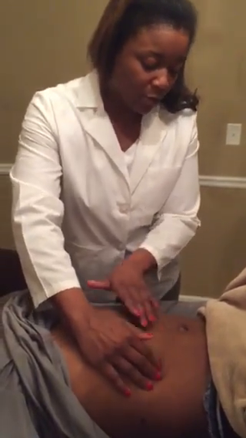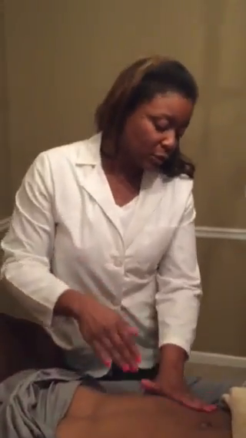No. Okay. Then we're going to move over to the other side just to do the same thing. I'm going to go right up under the rib cage area, the mid-costal area, just to see if the patient experienced any tenderness. So take a deep breath for me. Any pain? No. All right.